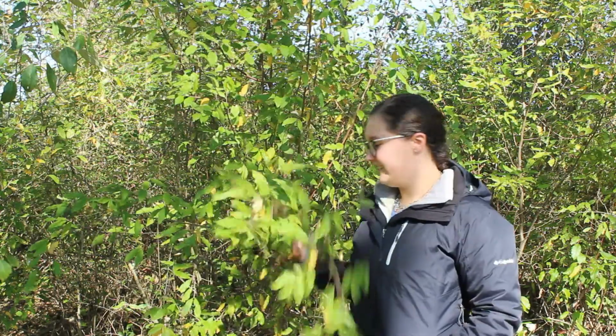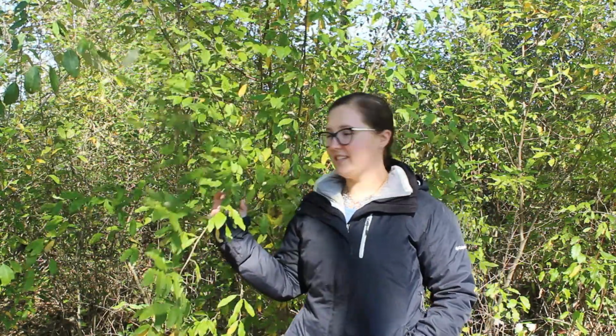When I say woody invasives, I mean something like this. So, shrubby plants. This is autumn olive, and the other one I'm going to talk about is bush honeysuckle. So I'll give you guys a little bit closer look at those here in a minute.